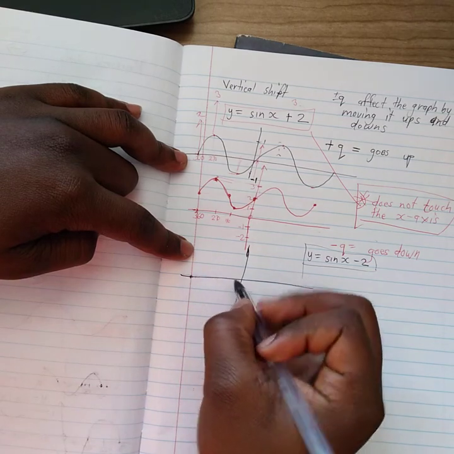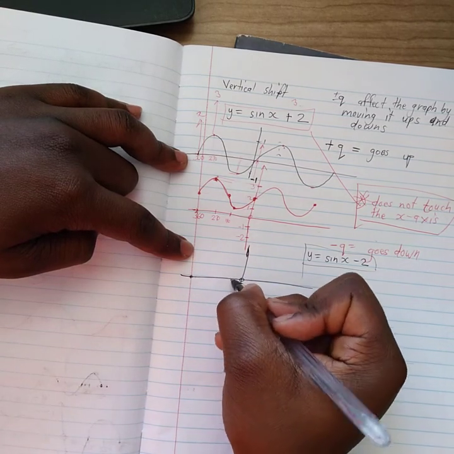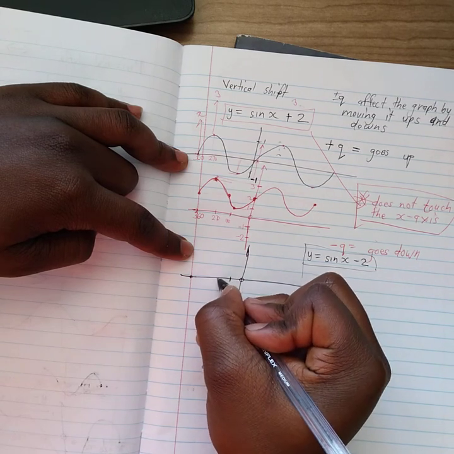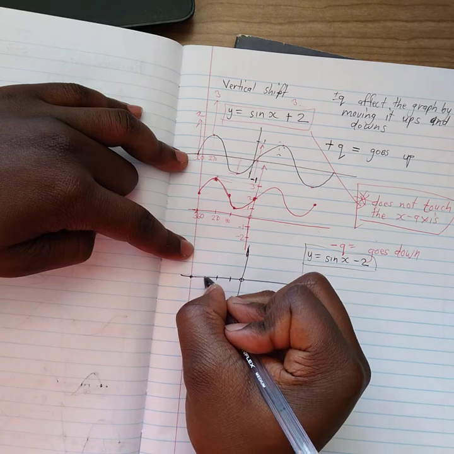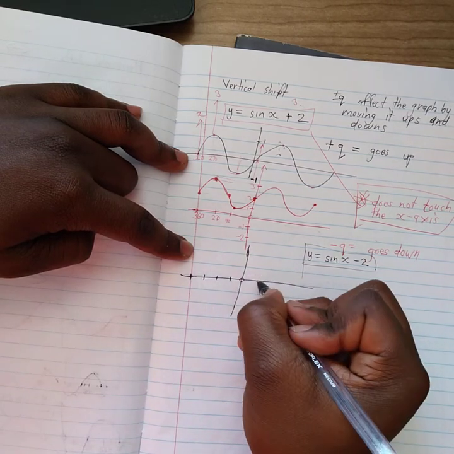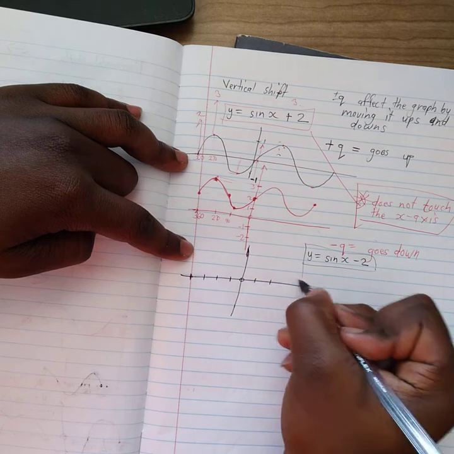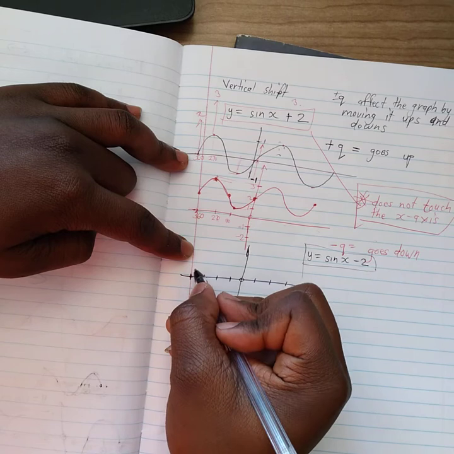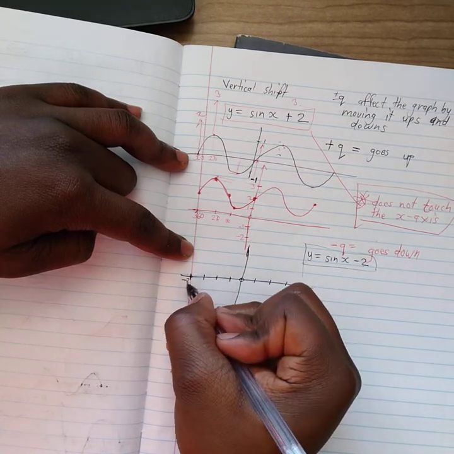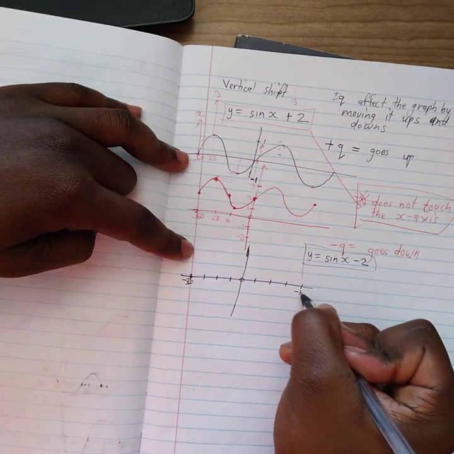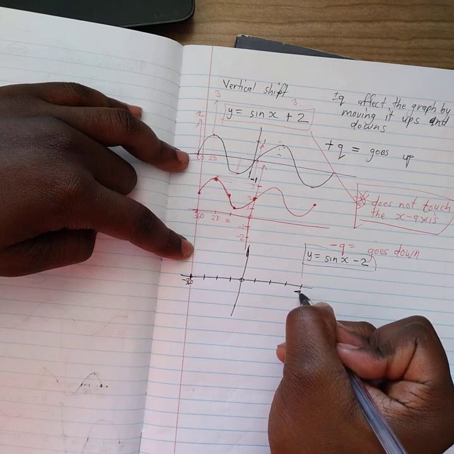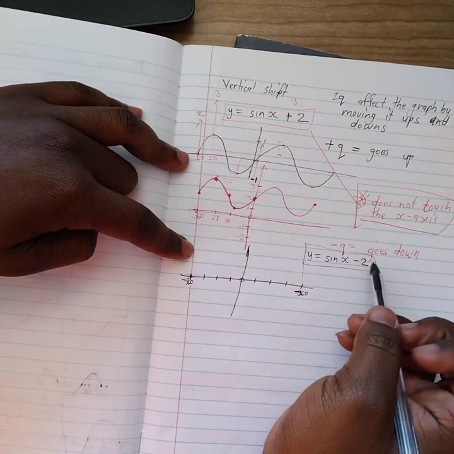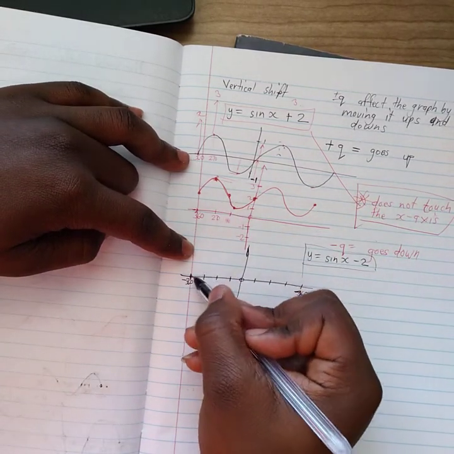Let me just measure out everything carefully. 90, 180, 270, 360. 90, 180, 270, 360. So this is negative 360, and this is positive 360. What I mean when I say it goes down is that it shifts downwards.